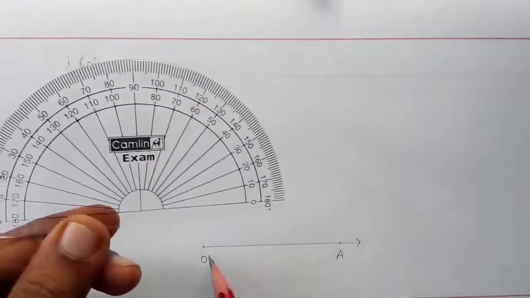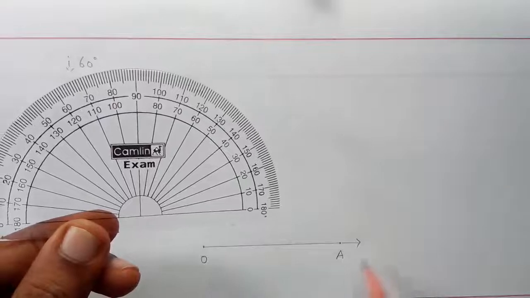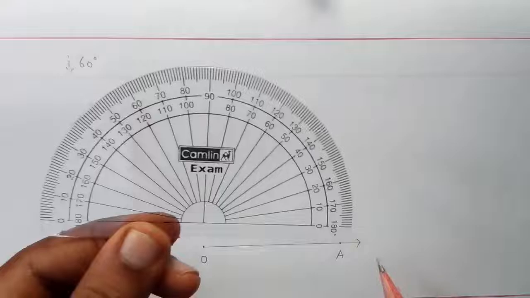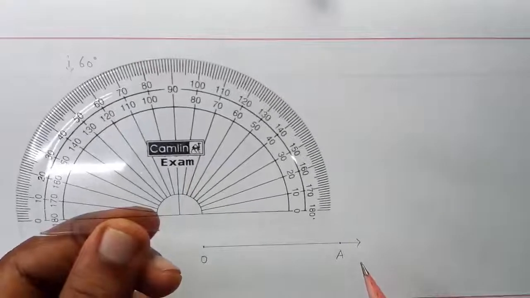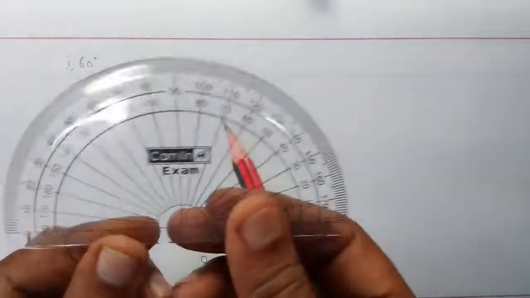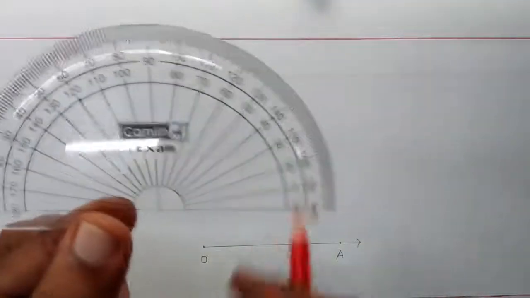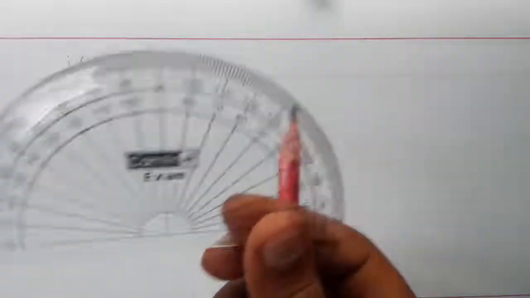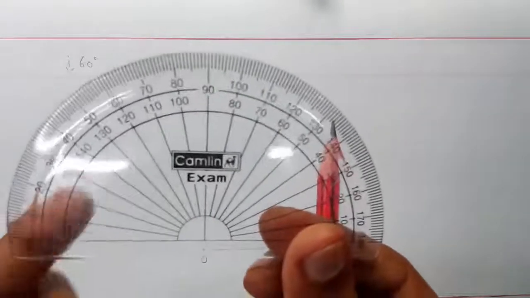See the ray. I have drawn towards right hand side. So right hand side வரைஞ்சிருக்கிறதுனால right hand side of the protractorல 0 எங்க இருக்குன்னு பாருங்க. right hand side. இது my right hand side. இது right hand side. இது left hand side. Midpoint base பண்ணி. This is right hand side. Now I am holding it. This particular side is left hand side.